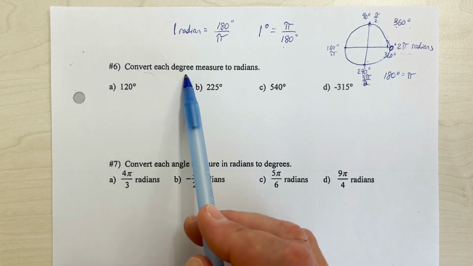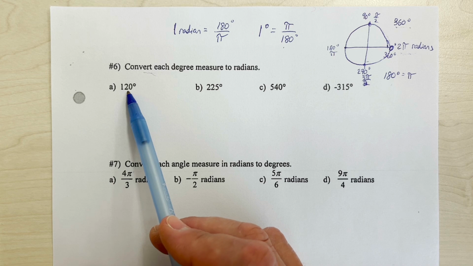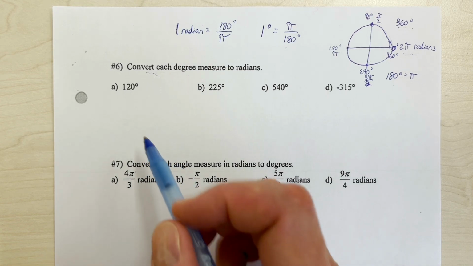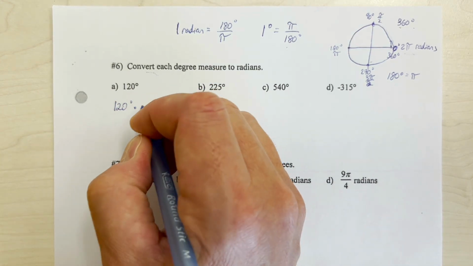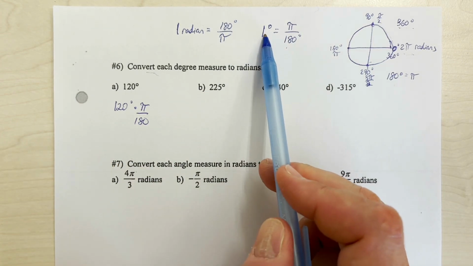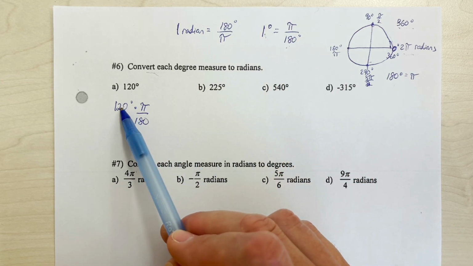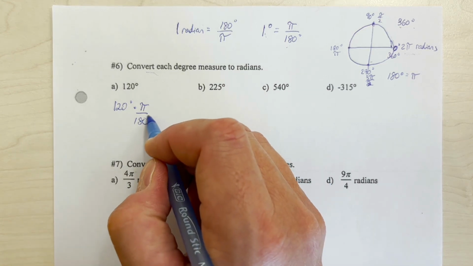Convert each degree measure to radians. So if I give you 120 degrees, the easiest way to do this is to take that degree measure and multiply by pi over 180. I'm going to take this idea that 1 degree is pi over 180, and to convert this from degrees to radians, I will multiply by pi over 180 degrees.